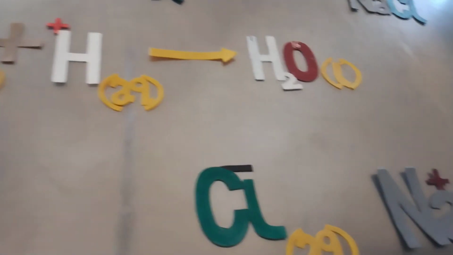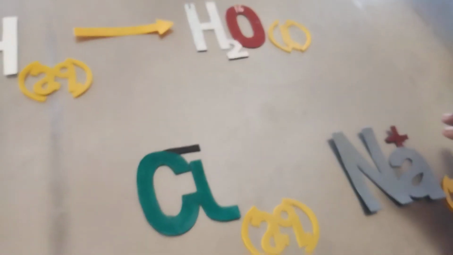Now, these ions here, sodium and chloride ions, are the ones that we call spectator ions. They were not actively participating in this chemical reaction.